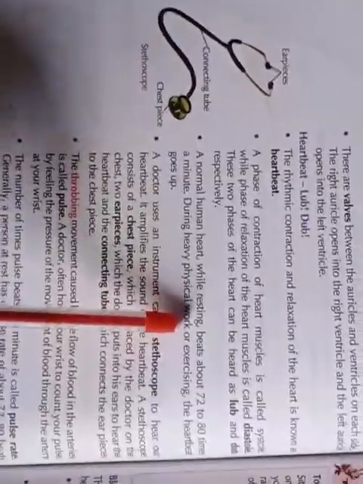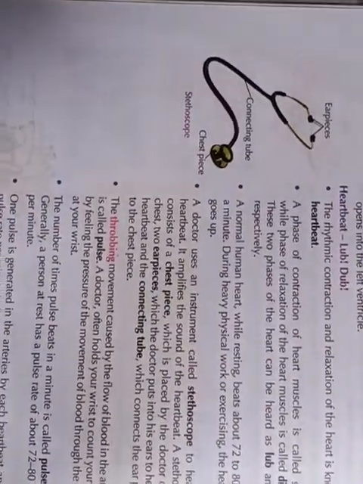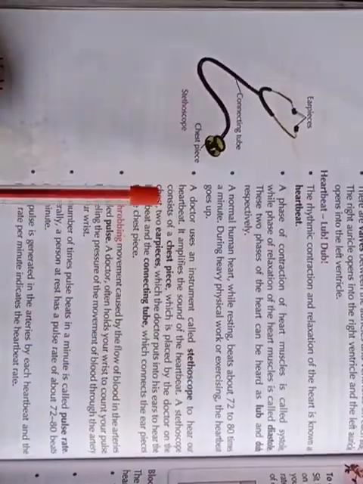During heavy physical work or exercising, the heartbeat goes up. That means if you walk too much, run, or do too much physical work or exercise, at that time the heartbeat goes up, or increases. That means more than 80 beats per minute. Do you understand?